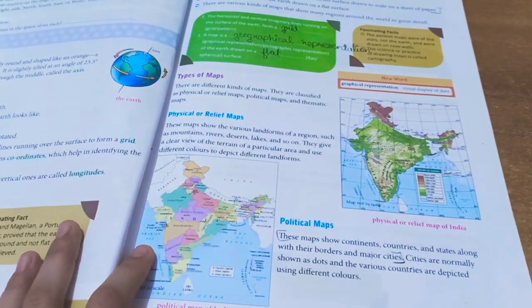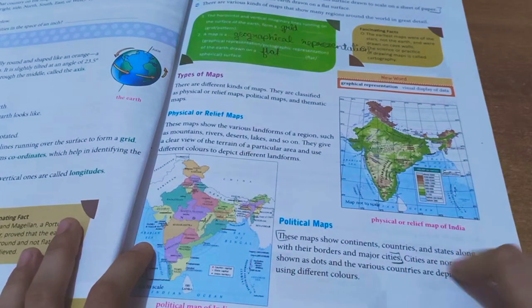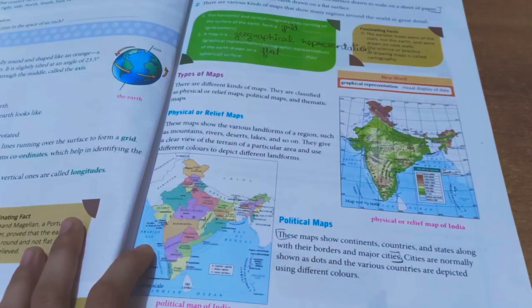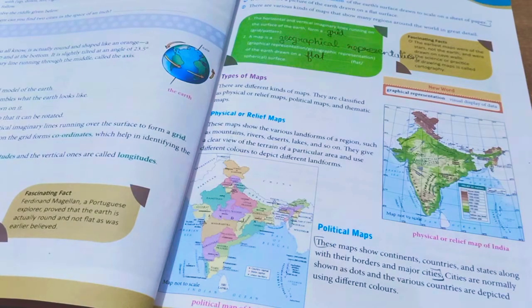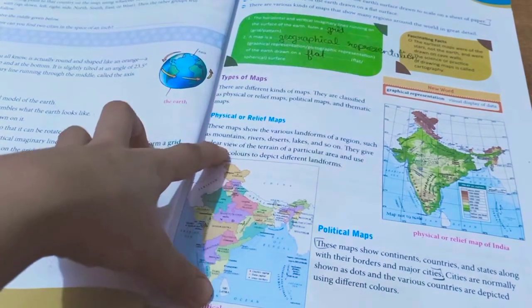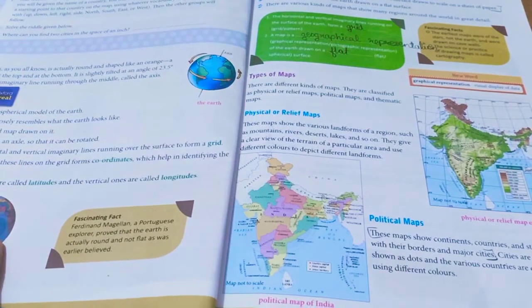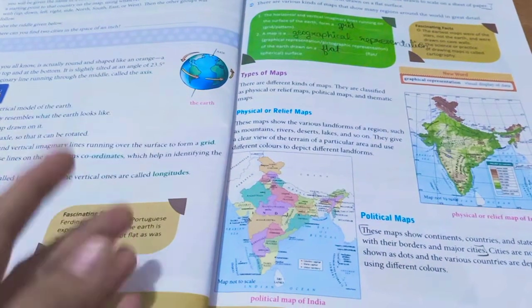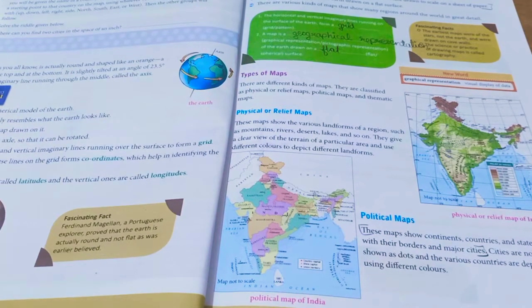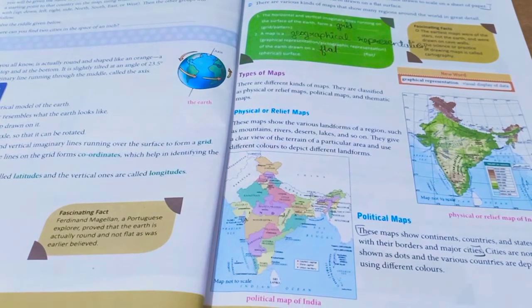Now let's learn about the political map. I hope you can see that clearly now. These maps show continents, countries, and states along with their borders and major cities. Cities are normally shown as dots, and various countries are depicted using different colors. Mostly we have seen these kinds of maps, whether the bigger one or the smaller one. I'll show you this kind of map at the last. This is a smaller one because I don't have a physical map or that thematic map. This is a political map in which we have the countries and continents, and also sometimes the cities. Now all the cities are not marked. The important cities, such as the capital of the state, are marked with a small dot, as you can see. Can you see the dots?